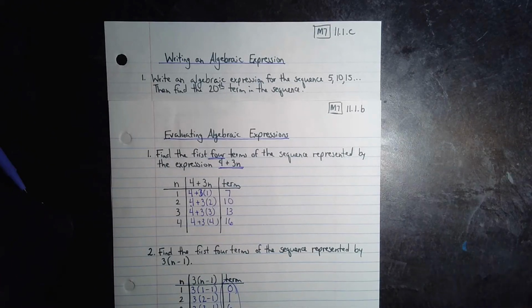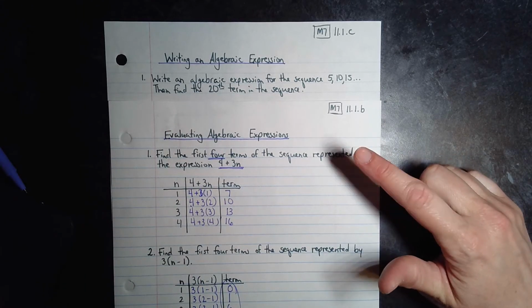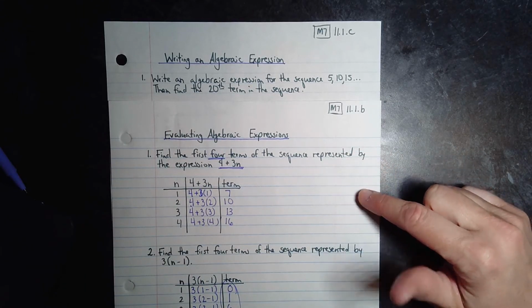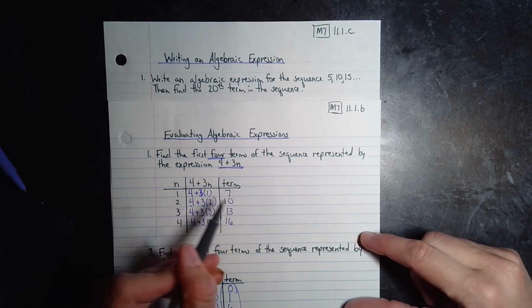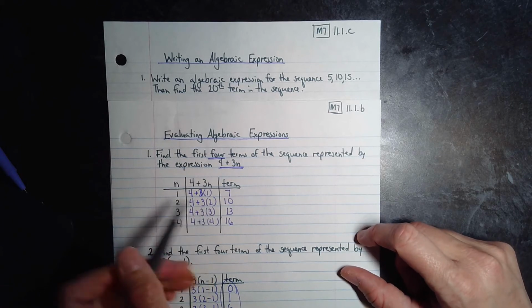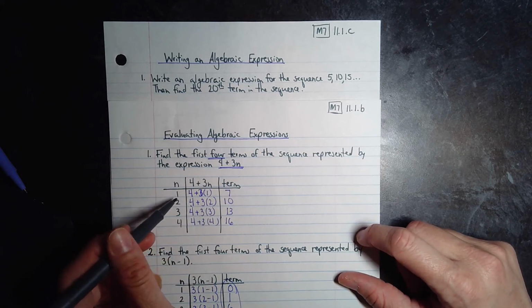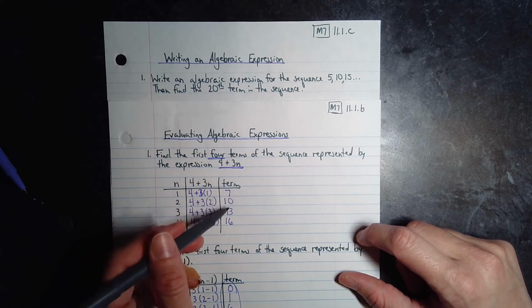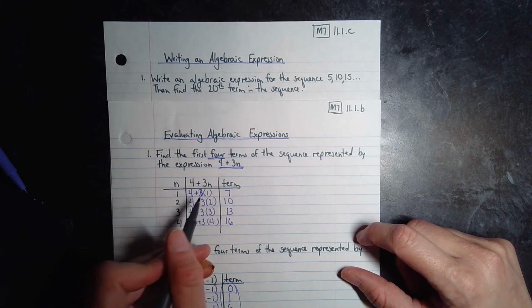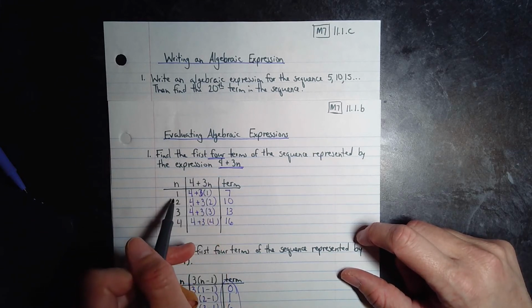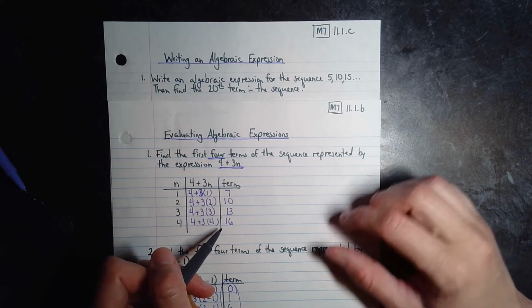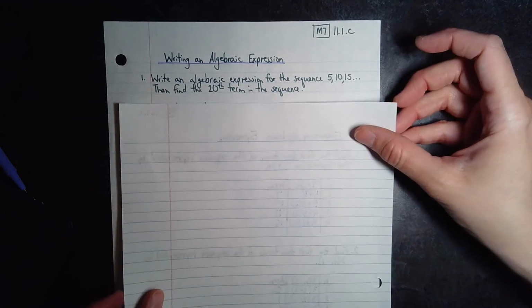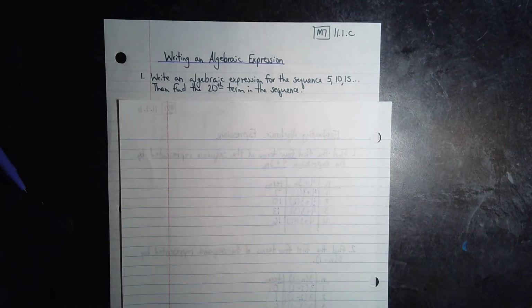Okay, so today we're going to talk about writing an algebraic expression. In the last video, we talked about evaluating algebraic expressions. I gave you the expression, and we put it in a table like this, and we said that if n was 1, 2, 3, or 4, then what would the term be? We took that expression and filled in the n each time. Now we're looking at it a little differently. Now we have the sequence.